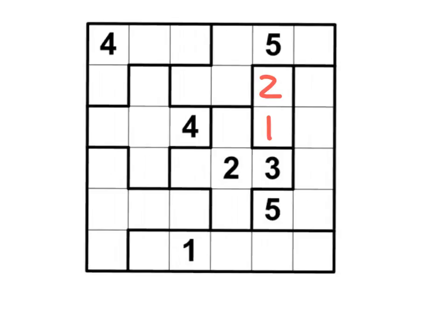Now the next block I'm going to look at from there is this block up the top. Okay, here I've got the number 2, so that means that this space here cannot be a 2, this space here cannot be a 2, and this space here cannot be a 2 because they are all touching that 2. So that means the 2 has to go in this space here. Okay, so we know the 2 goes there.